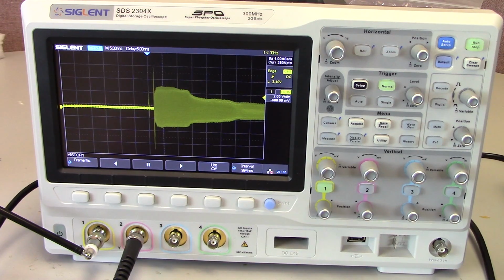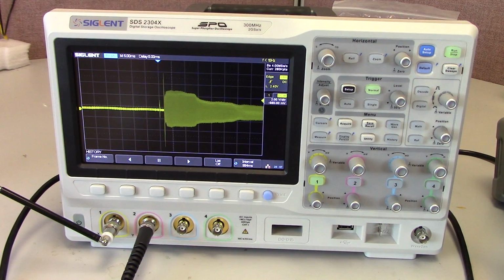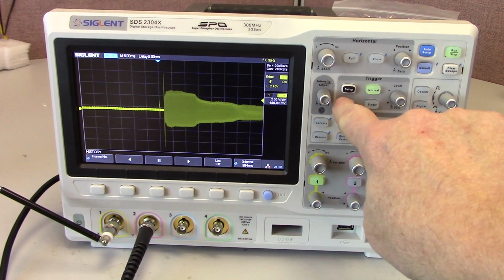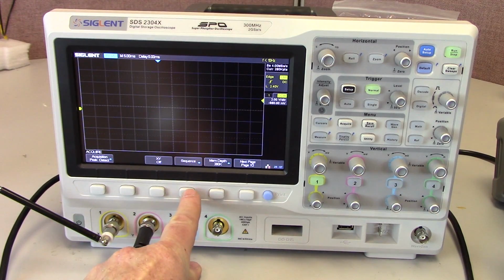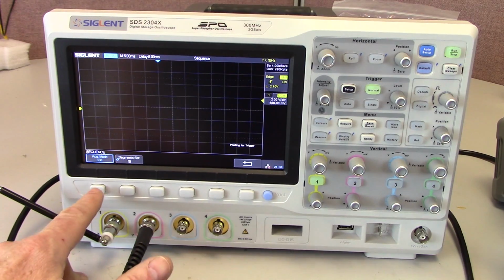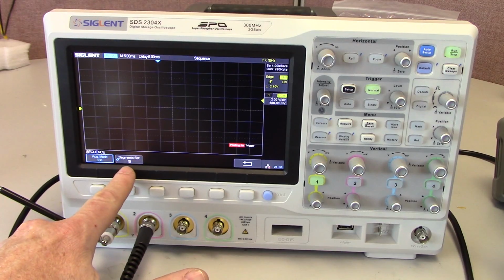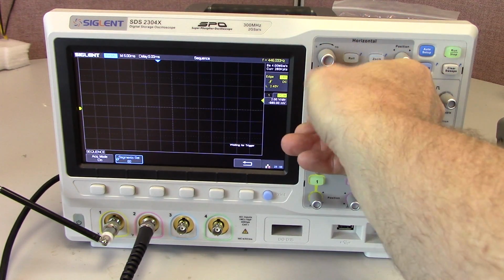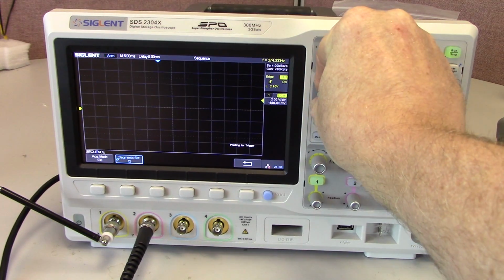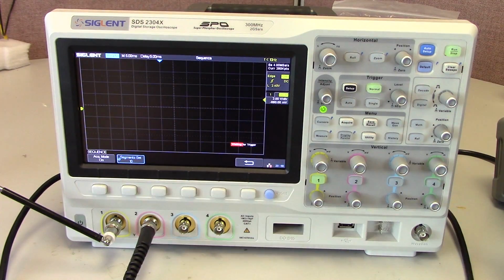So let's do this first. Say we wanted to capture a number of those. Maybe they were separated by seconds or minutes or even hours. Using the sequence record mode, we're going to record one frame every time it sees a trigger event, up to 80,000 times. So let's go to that mode, and let's blank this just for the moment and start over. We'll choose the acquire menu, and here you'll see the sequence button. We want to turn the sequence acquire mode on. Now the next choice in our menu is the number of segments we want. We can choose as low as 1 or up to many segments, but just to keep things simple, let's choose 10, and you'll notice it says waiting for trigger.